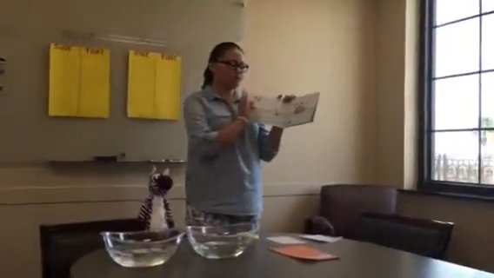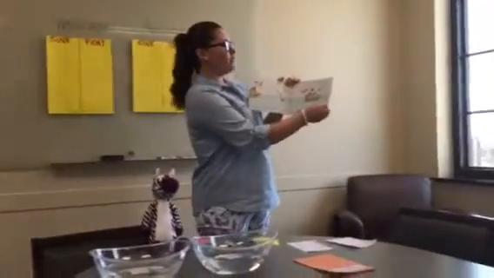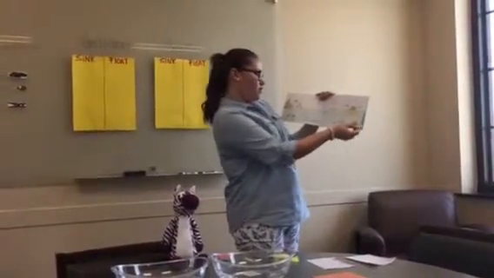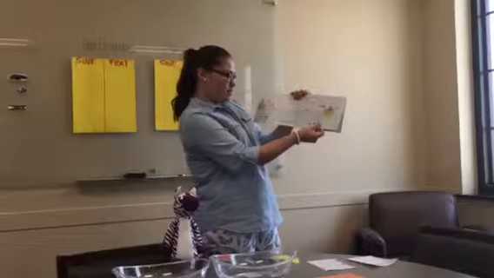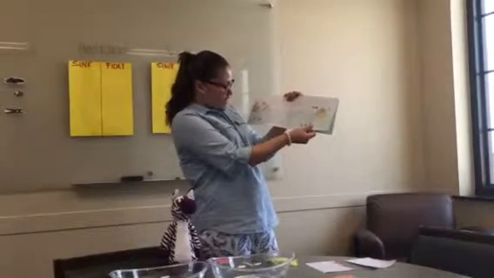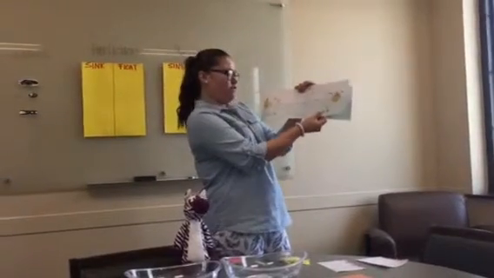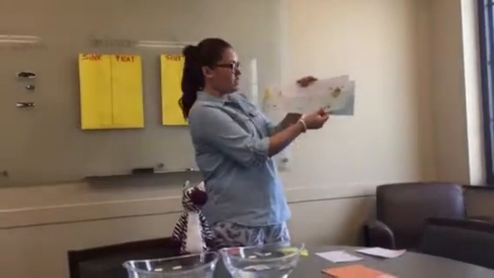Try this. You will need water, one feather, and one stone. Put the feather into the water. What happens? Put the stone into the water. What happens? Does the feather float or does it sink? Does the stone float or does it sink?